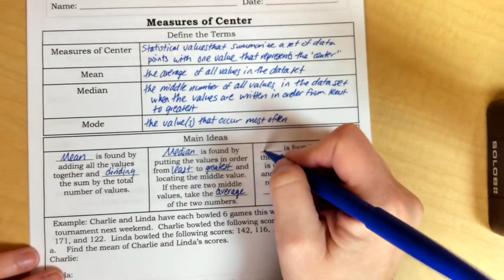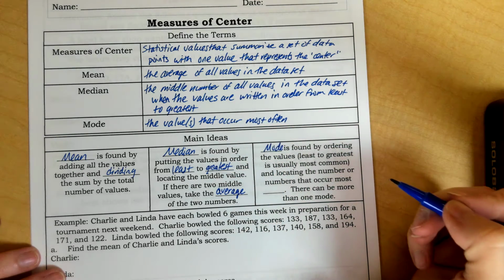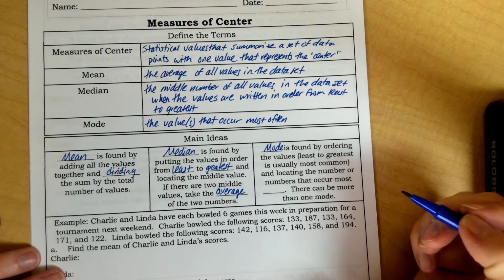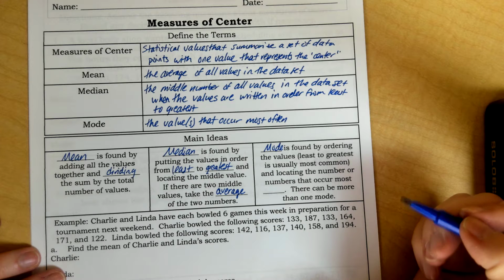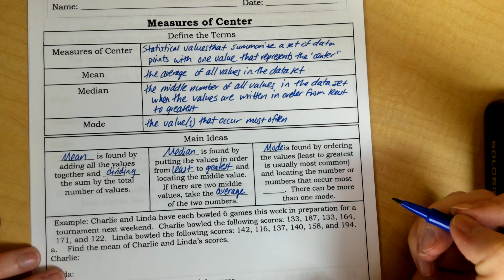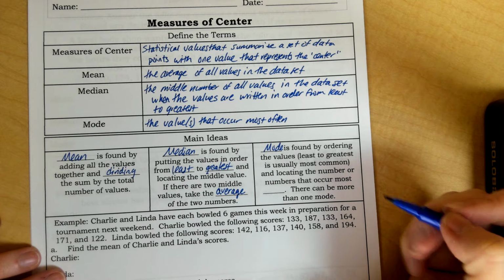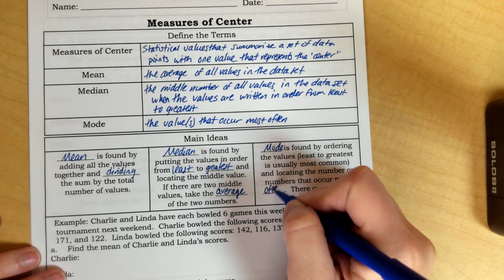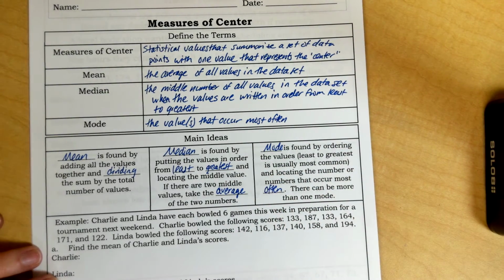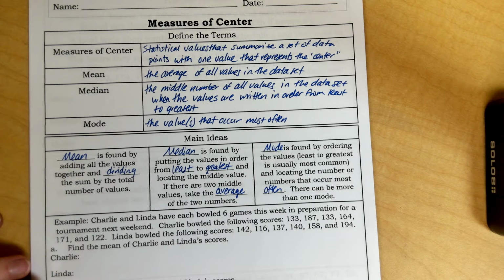And then the last one is mode. Mode is found by ordering the values, and least to greatest is usually the most common way to do that, and then locating the number or the numbers that occur most often. There can be more than one mode, just depending, and there could also be no modes. They could all be entered one value each, so there may not be a mode.